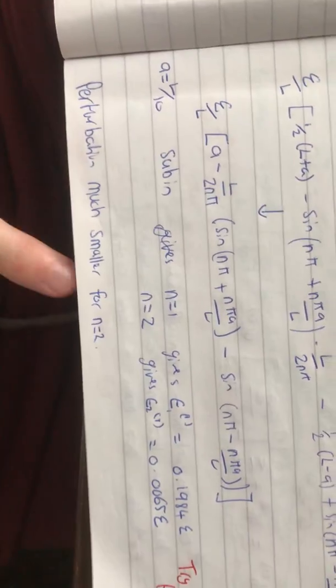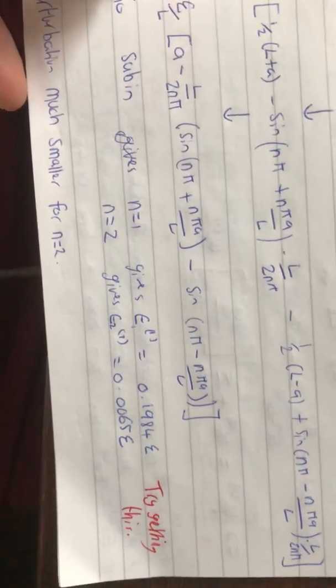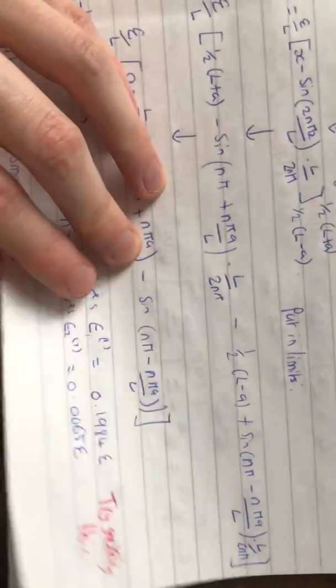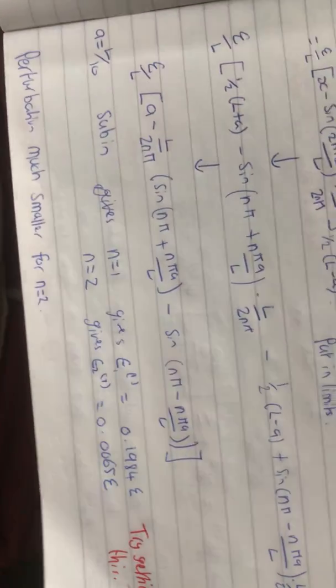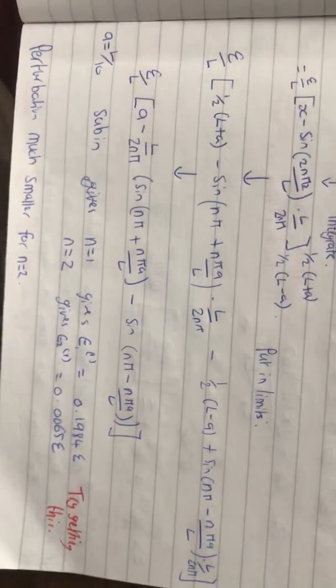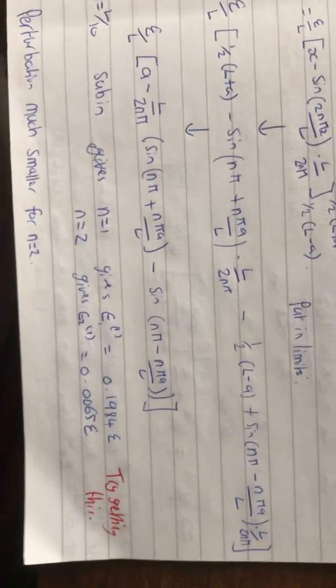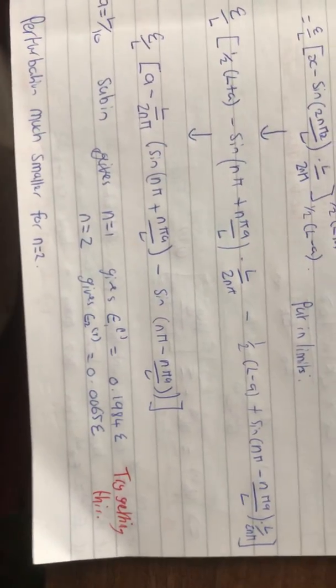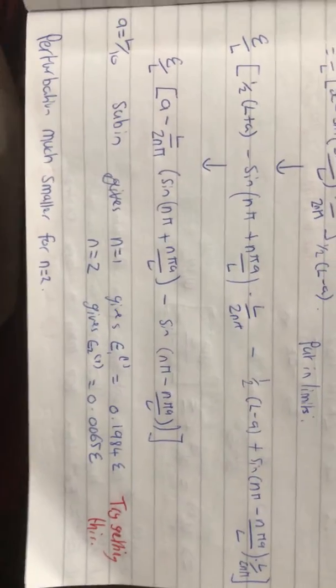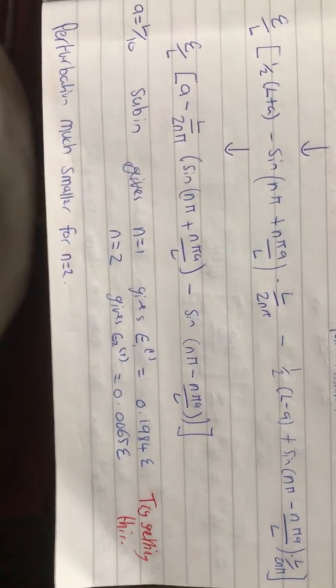Then the perturbation is much smaller for n equals 2, as you can see. And this is good because this shows the system is calming down. It's just better that the perturbation is lowering each time. And with that, that'll be the end of this. Next time we're going to be looking at first order perturbation theory and other stuff like that.